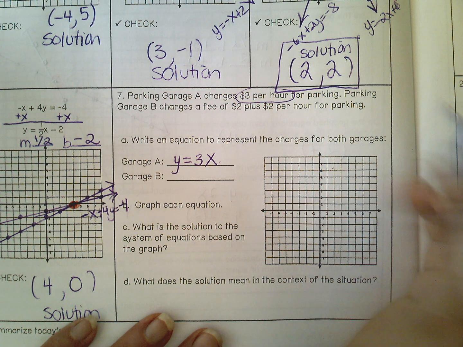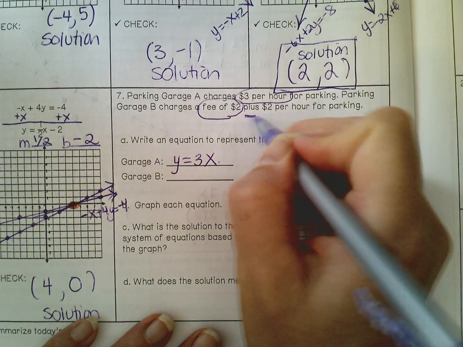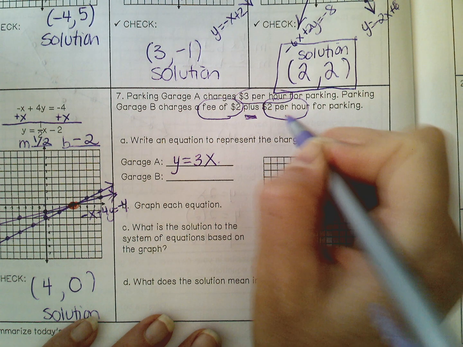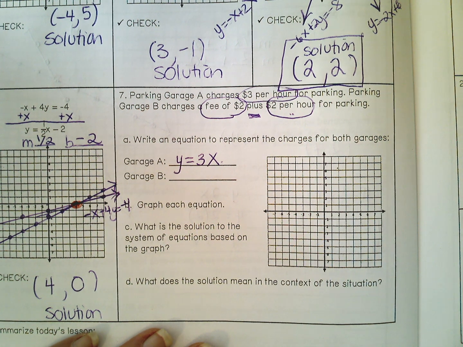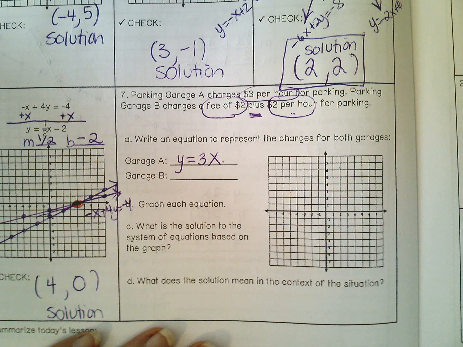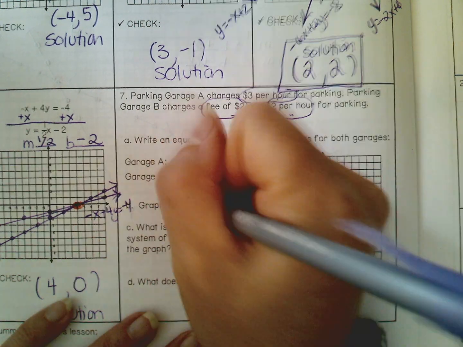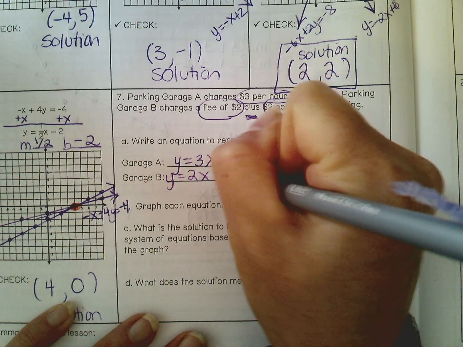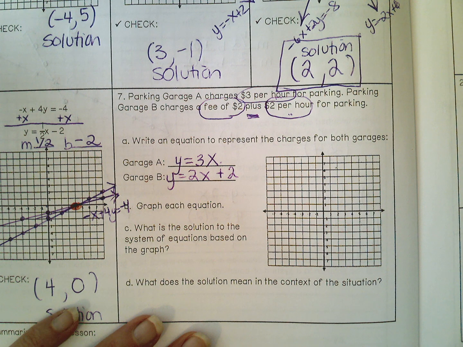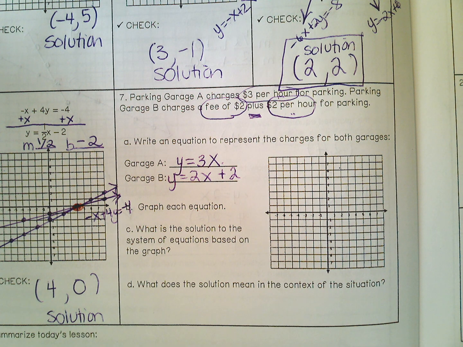Parking garage B charges a fee of $2. That's that one-time fee, plus $2 per hour. Remember, that's your unit rate, $2 per hour, because you could find the rate for 5 hours, 10 hours, 6 hours by multiplying by 2. So Y equals 2x plus that one-time fee of 2. Okay, so there's your two equations. I'm going to graph these both, and let's take a look at their solution.